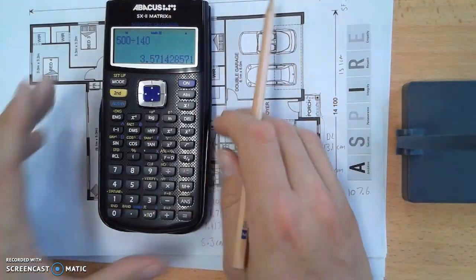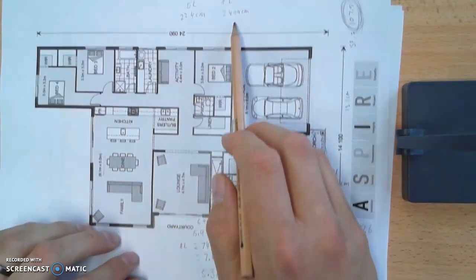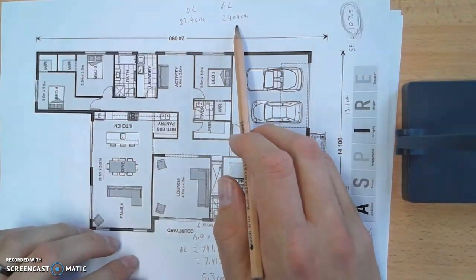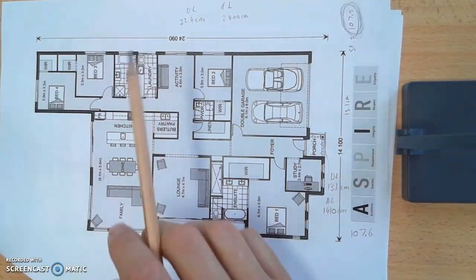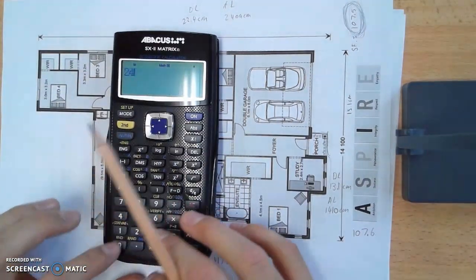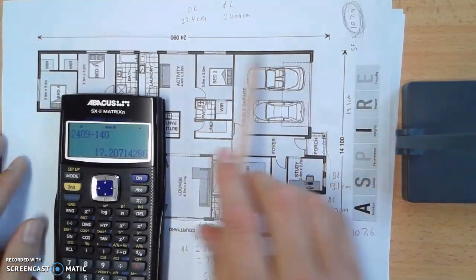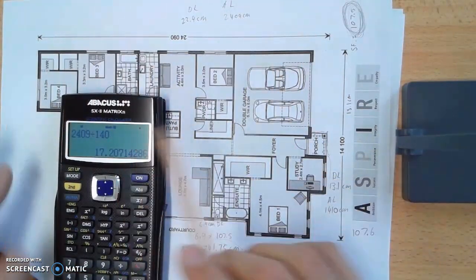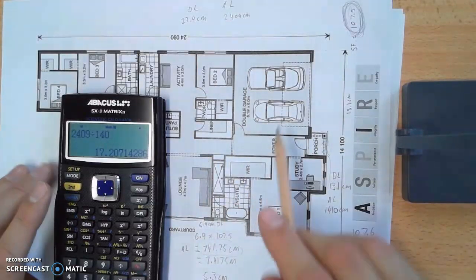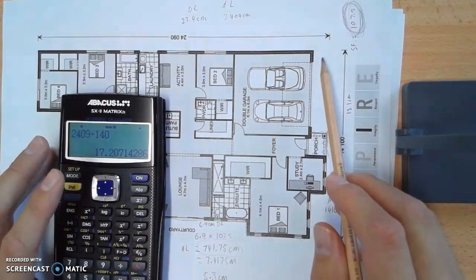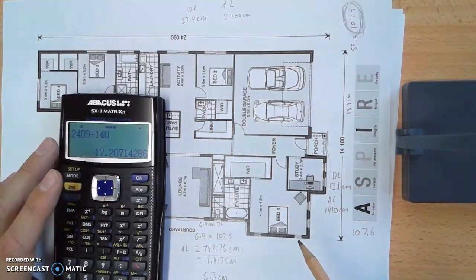So this one here we've got as an actual length of 2,409 centimeters. We would divide by our scale factor of 140 to find that: 2,409 divided by 140. So this line here would be 17.2 centimeters on our scale diagram, on our A3 sheet of paper, all right? Is everyone still following along, or did I lose a few people there?